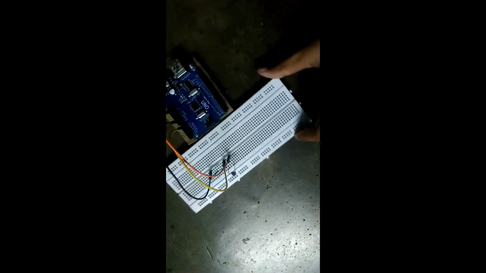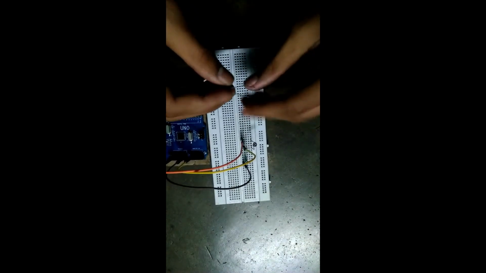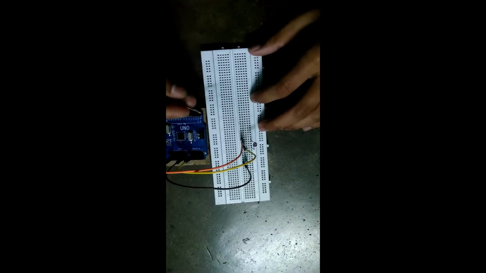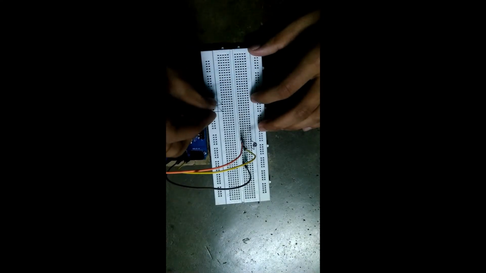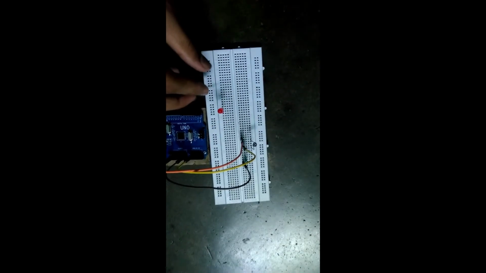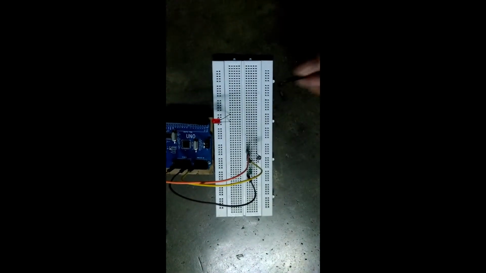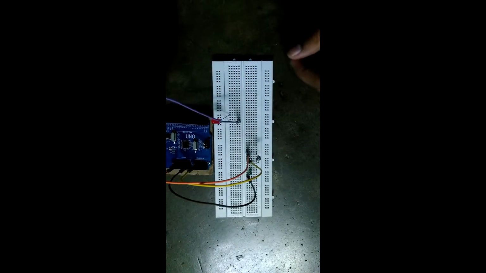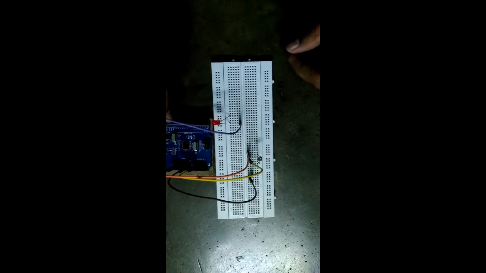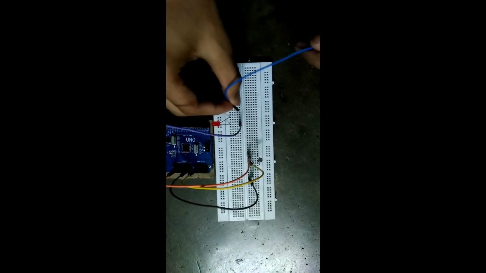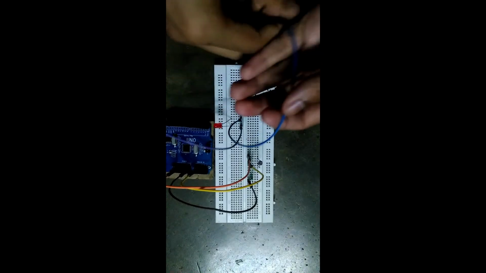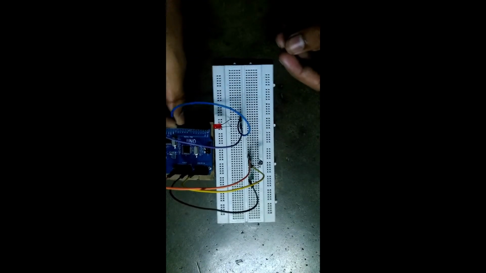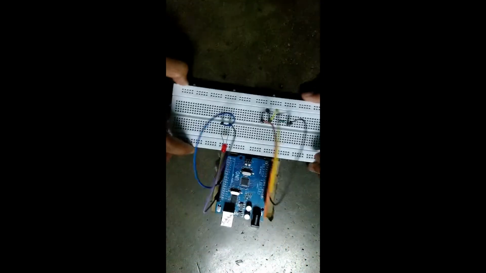In addition, we are going to use the LED. We will connect the negative leg of the LED with Arduino's ground pin. We'll connect the positive leg of the LED with Arduino's pin 8. And this will be the final circuit of our project.